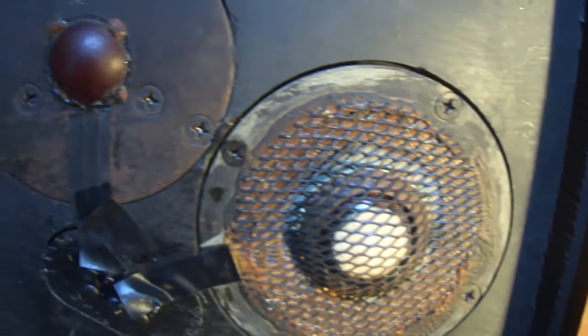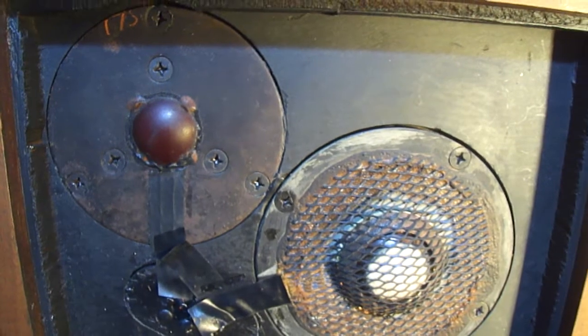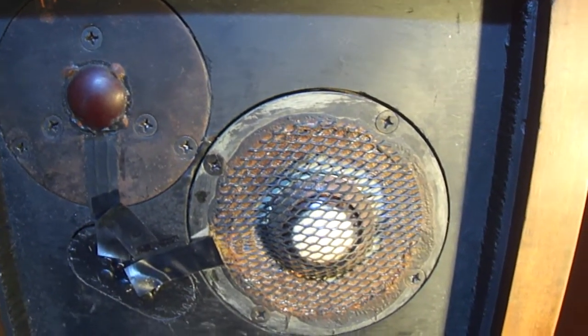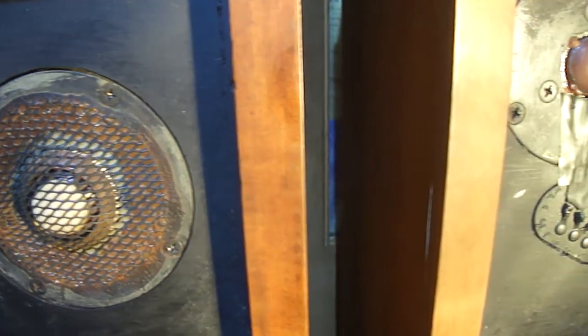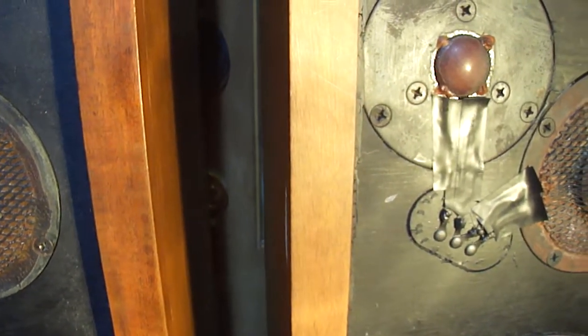Figure 8 microphones seem to have the ability to capture space in an almost holographic way. This microphone technique was invented in 1938 by Alan Blumlein.